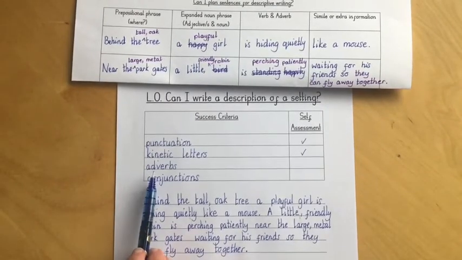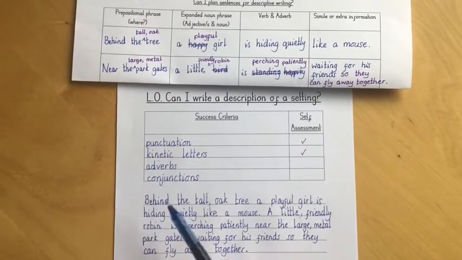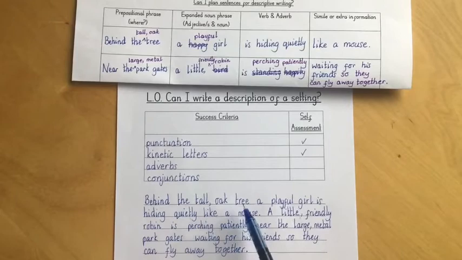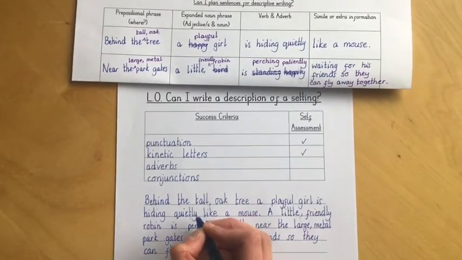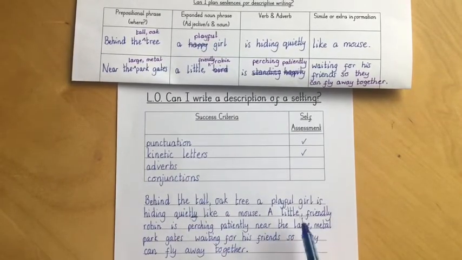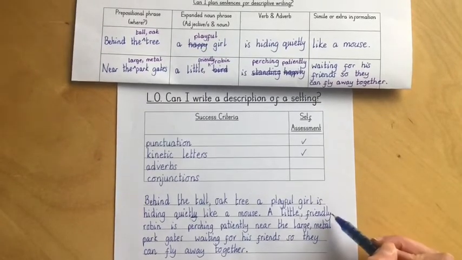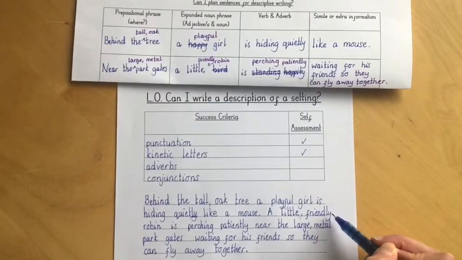The next thing on my list is my adverbs, okay, and I need to find those adverbs before I tick it off. So, behind the tall oak tree, a playful girl is hiding quietly. There's an adverb. She's hiding quietly like a mouse. A little friendly. Oh, now we need to be careful with this word. In this sentence, friendly is an adjective describing the robin.